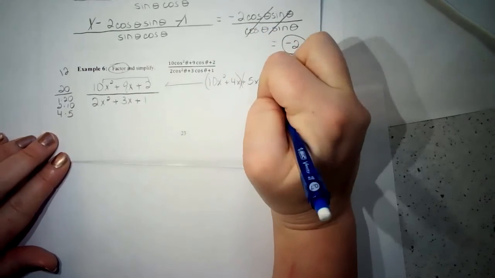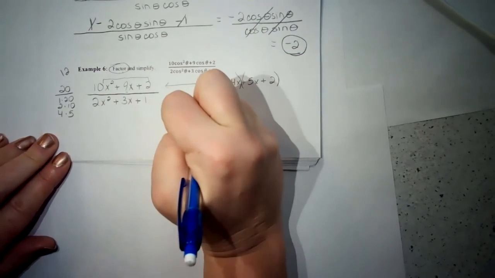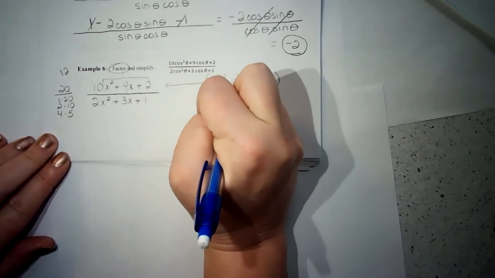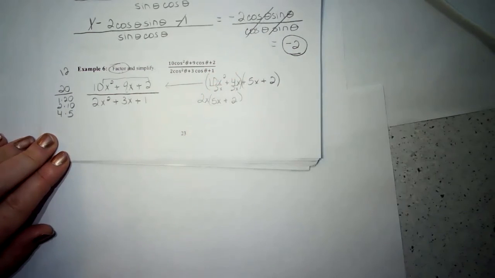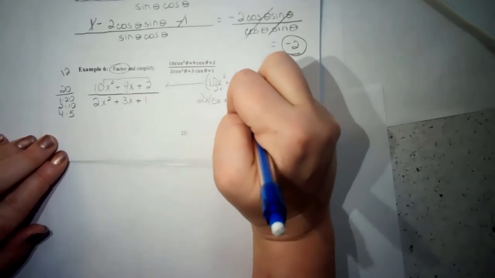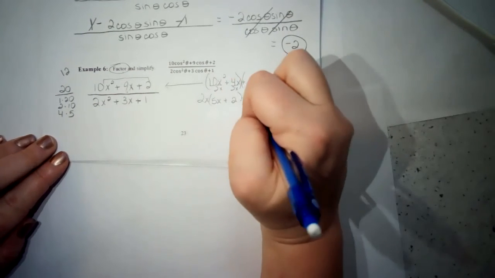And then once you've done that, I'm going to group. I see a GCF here of 2x, so that's what I'm going to divide out. I get 5x plus 2 in that little parenthesis. Over here, because of the order that I put them in, I don't have a GCF. If you put them in the other order, you have two very nice GCFs.